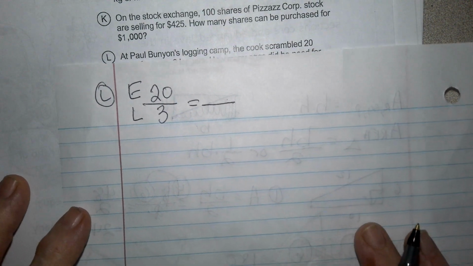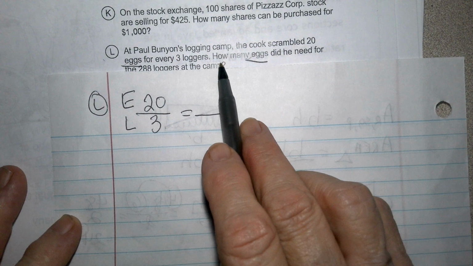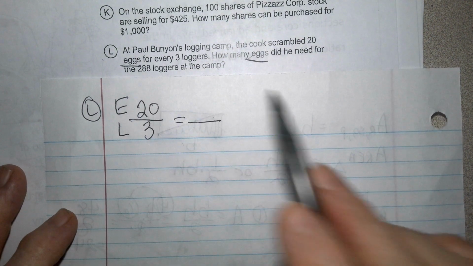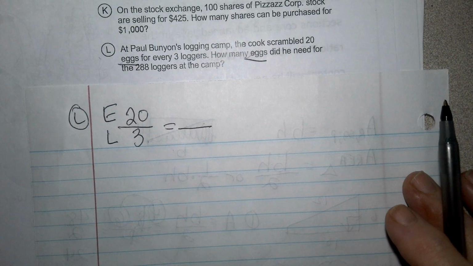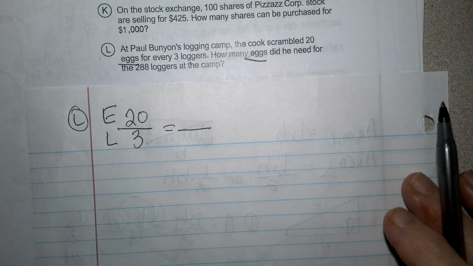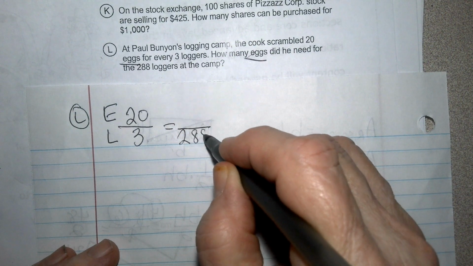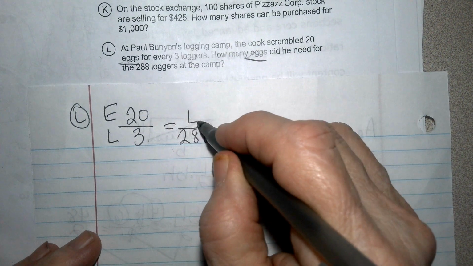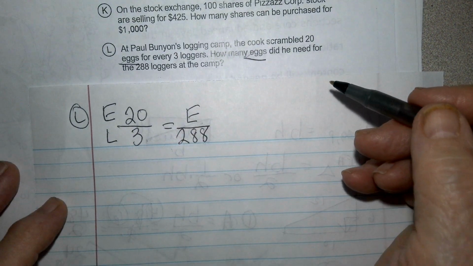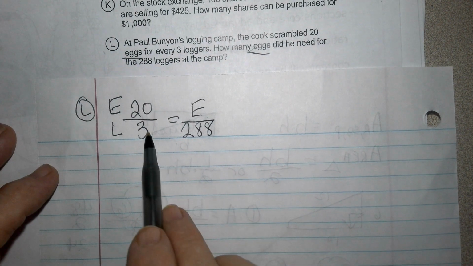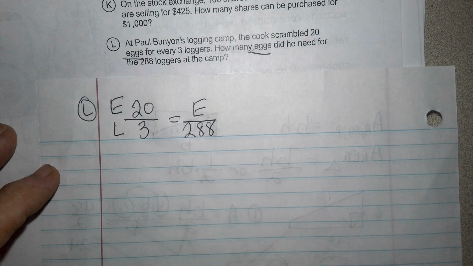And then, all right, then it says, how many eggs does he need for 288 loggers? Where would I put the 288? At the bottom. And then I'm looking for the number of eggs. Cross. We're going to cross multiply because I could go across, but I don't know by what number I do.